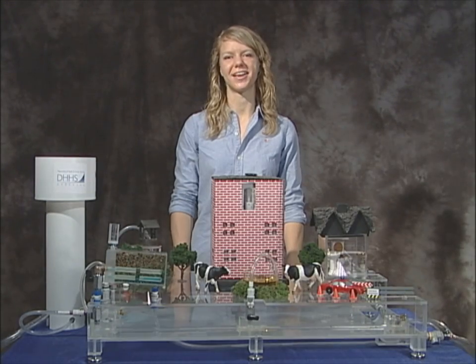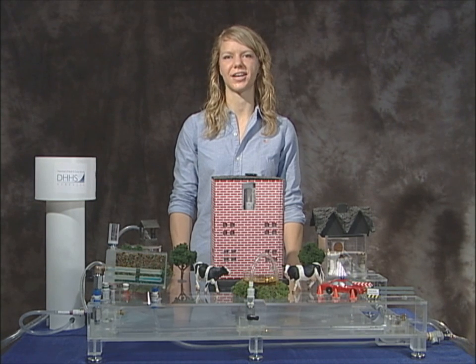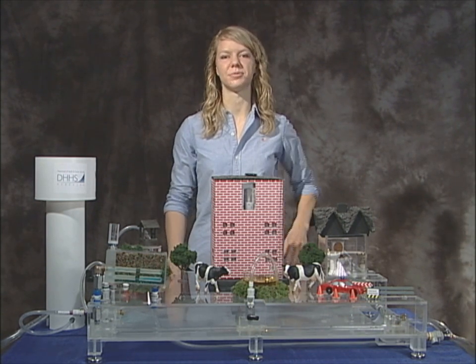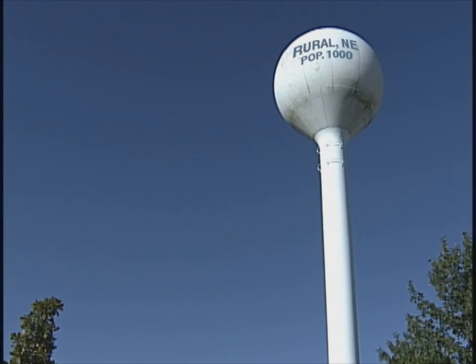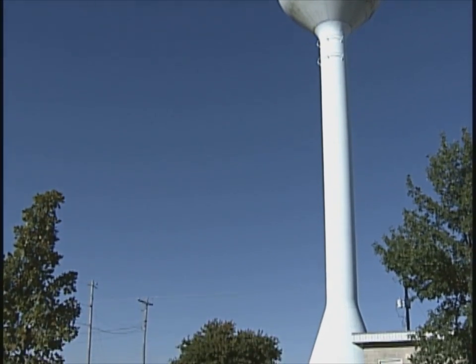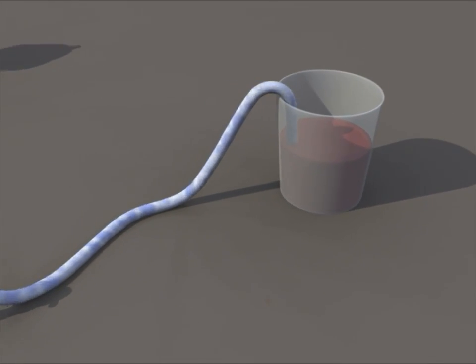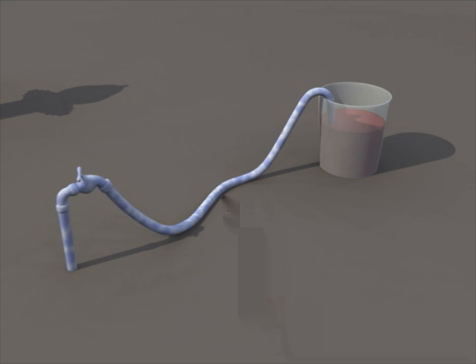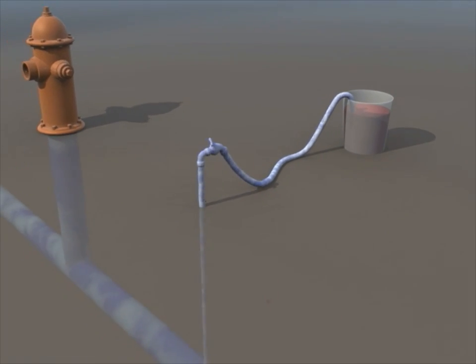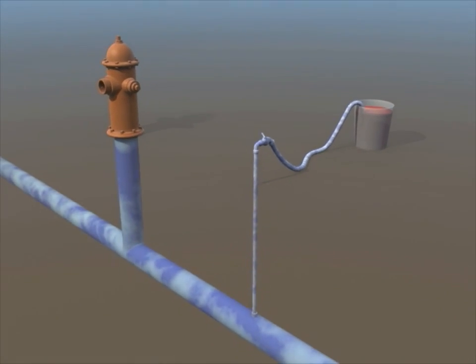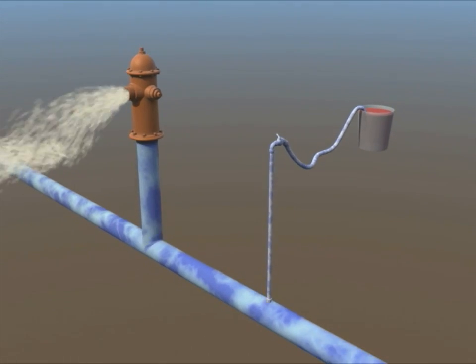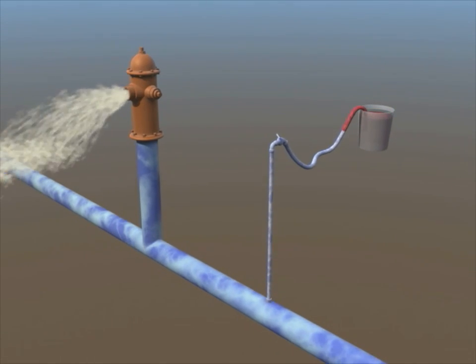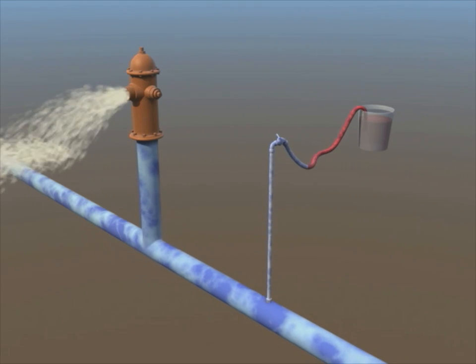Hi, my name's Allison, and I'm here to demonstrate backflow and cross-connection using this educational model that you see before me. The purity of public drinking water is an issue of great importance due to the serious public health threats that accompany contamination in water systems. Even if the water entering a distribution system from the water source is safe, measures must be taken to ensure that contamination does not enter the system through cross-connections and backflow.